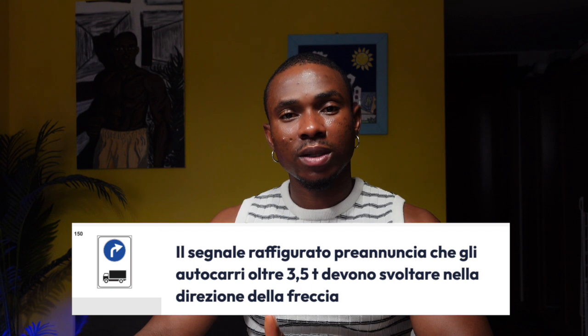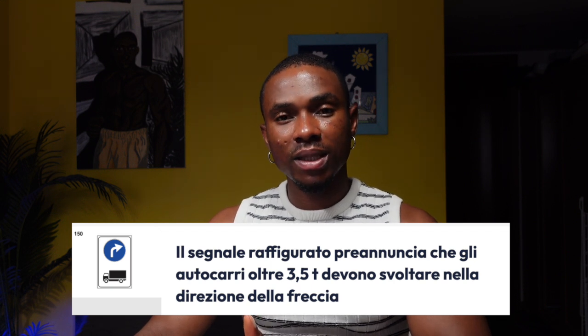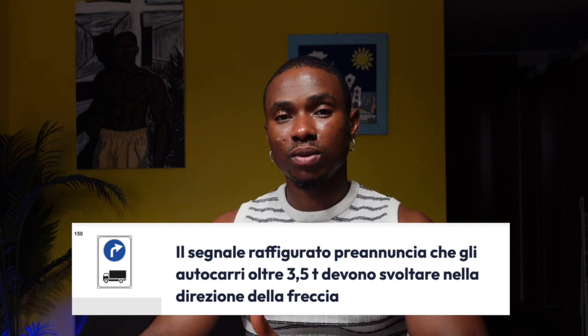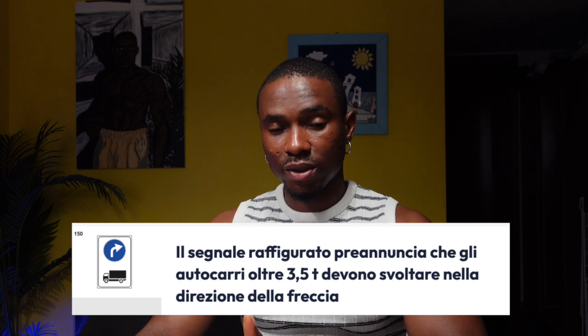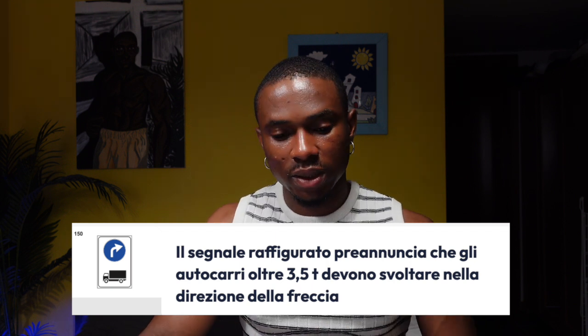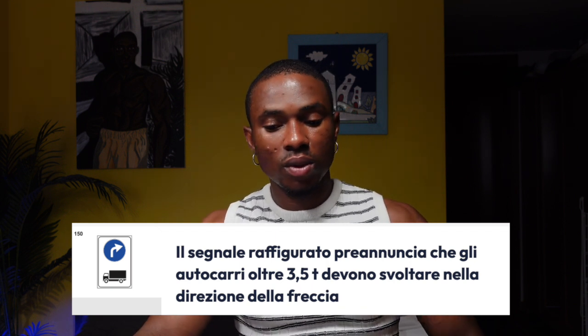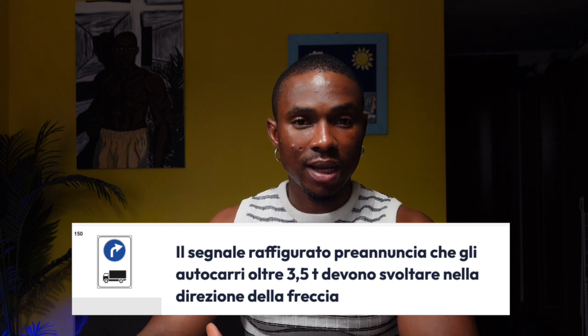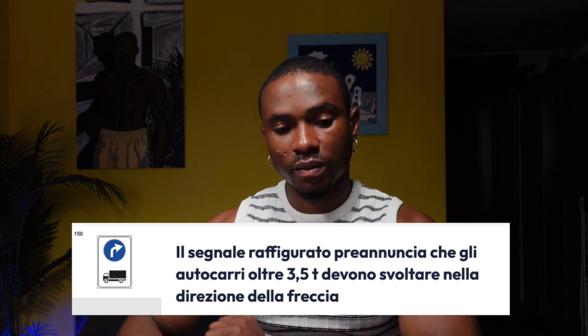Remember, anytime we come across a segnale di obbligo, it means the only direction we need to go is that direction. We can't turn in any other direction. In this case, this sign is referring only to vehicles carrying a load higher than 3.5 tons.